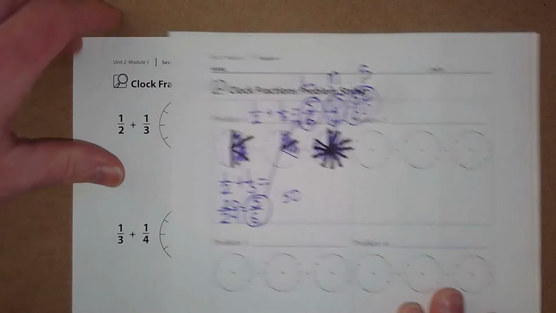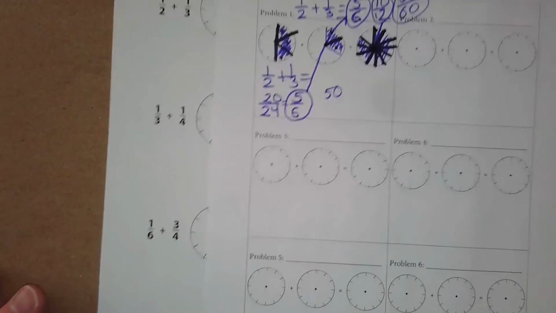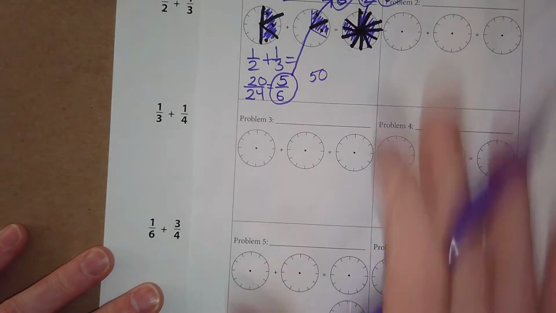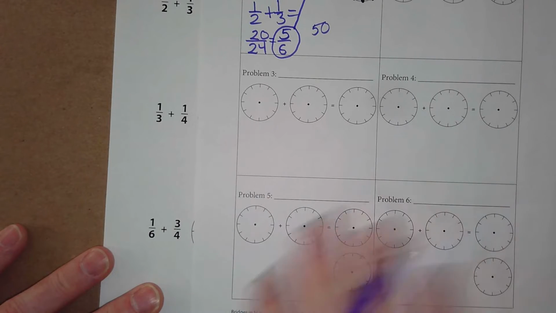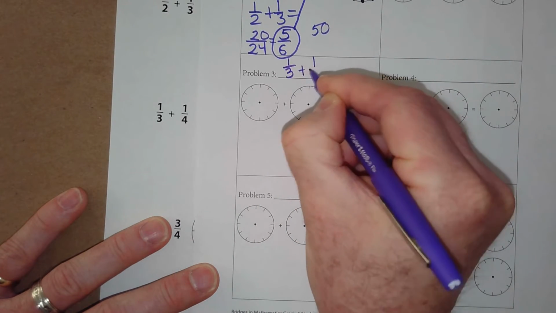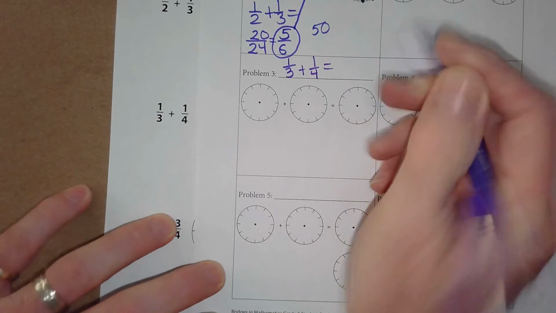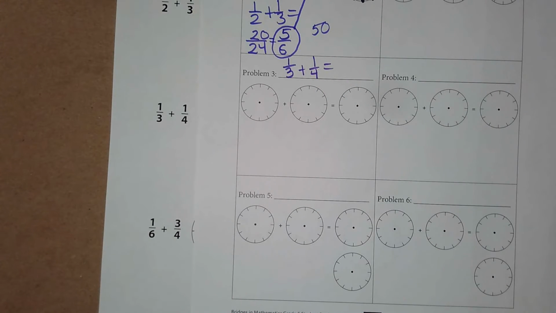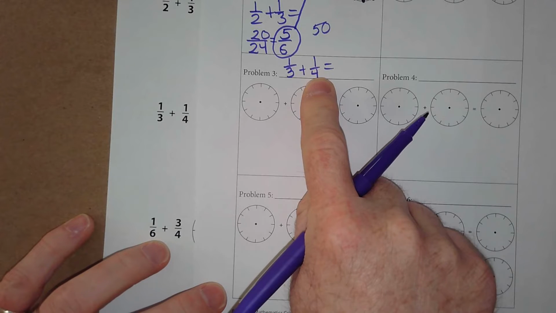You already might have seen it down there. 1/3, 1/4. I'm going to do it on this one. 1/3 plus 1/4. What's 1/3 of a dollar? 33.3333. Yeah. Doesn't work out equally. That's why we can't use the money model. 1/4 of a dollar, we could, but we can't.